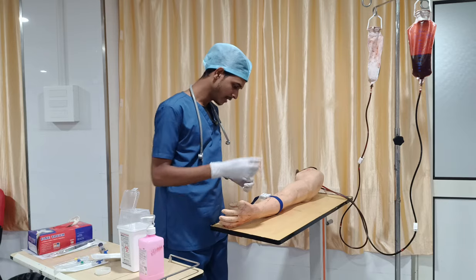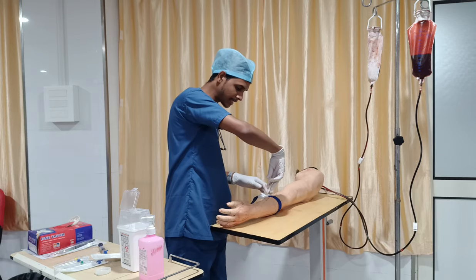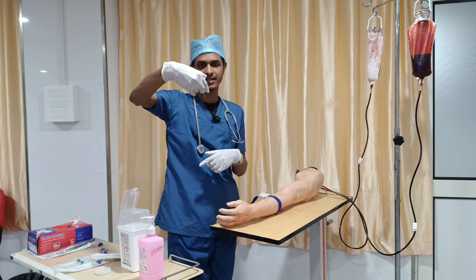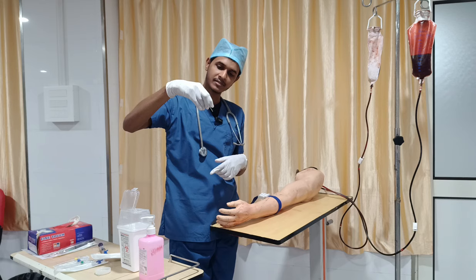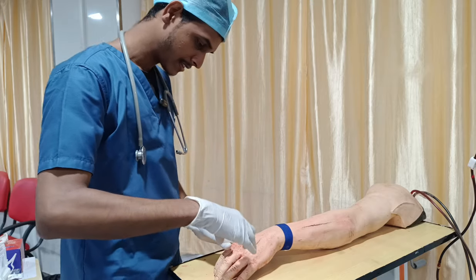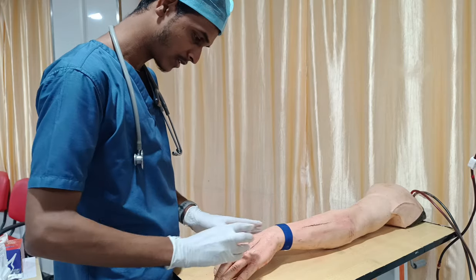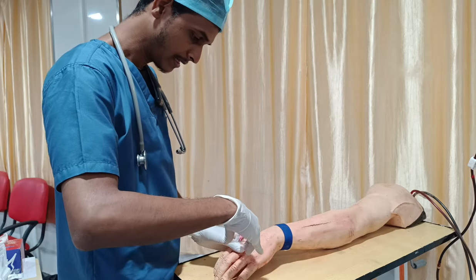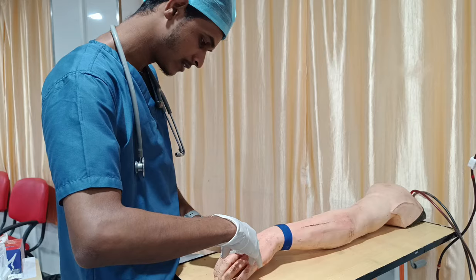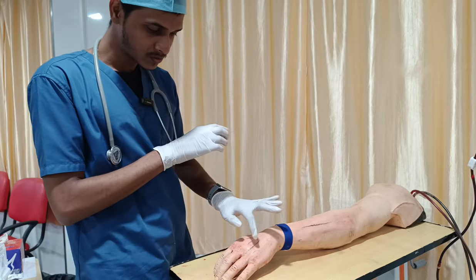If you keep the cannula at 90 degrees, 45 degrees is this much, and 30 degrees is somewhat less. So I am carrying the catheter at a 30 to 45 degree angle, and here I am maintaining about a 30 degree angle. Give a lateral pressure slightly, as the vein is coursing like this.